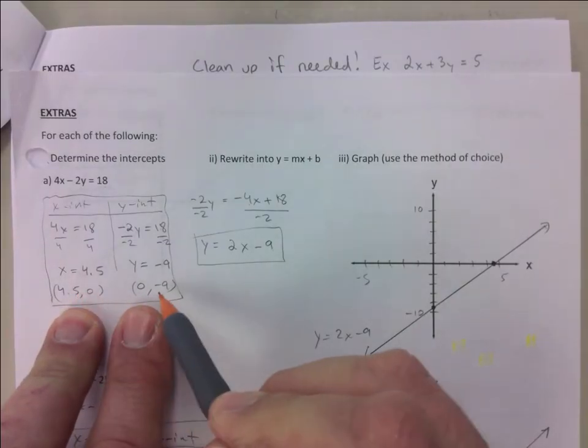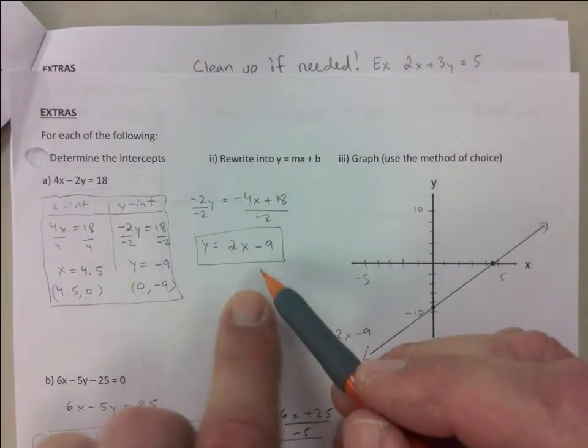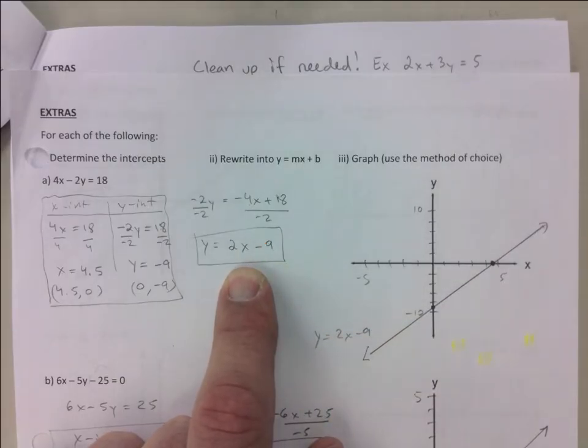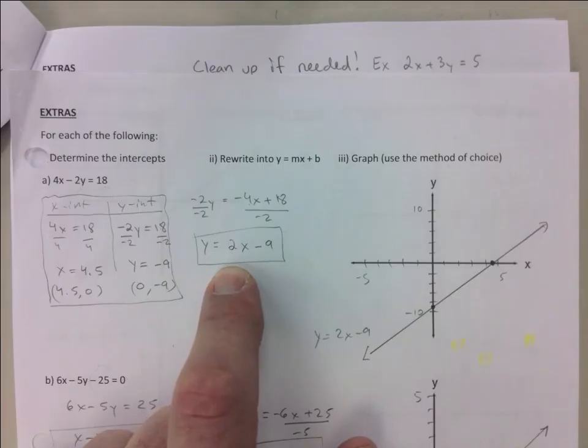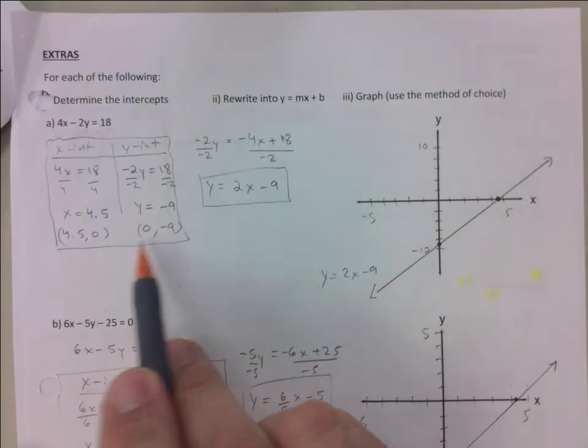If you round to a decimal, no problem at all. This one will mostly be used to enter into our calculators. Because you have to remember you're going to have 2, 3, maybe 4 lines at the same time. So we're going to want to enter this into Y1, and then Y2, Y3, and so forth. Most of you got that.